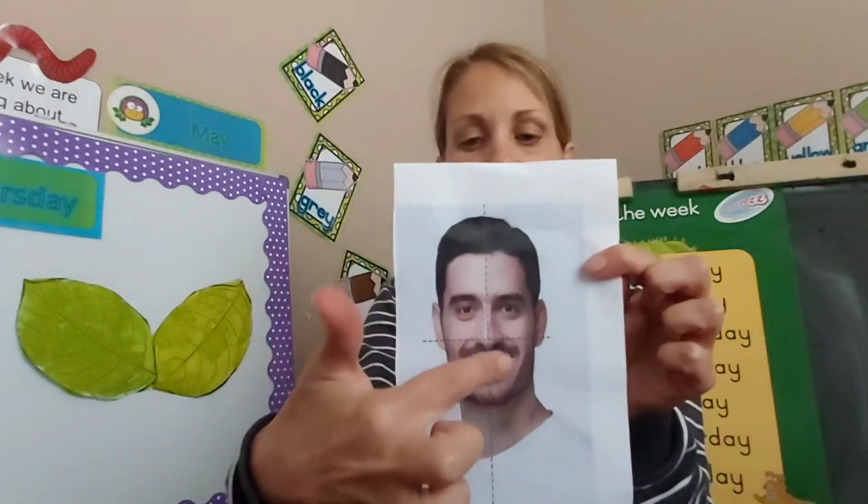Oh, just before we go, this is a lovely picture of a man's symmetrical face. You see a line running down the middle where his eyes and his ears and his mouth and his nose and his chin and everything is the same on one side. And look here, they've even drawn a line in the middle of his face so that his face is symmetrical.